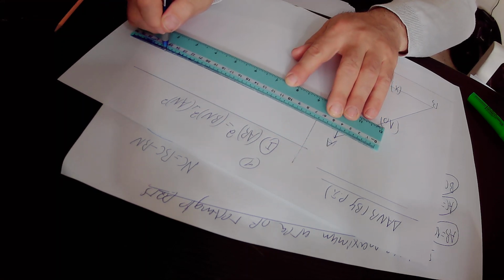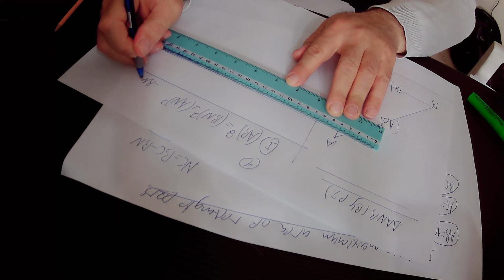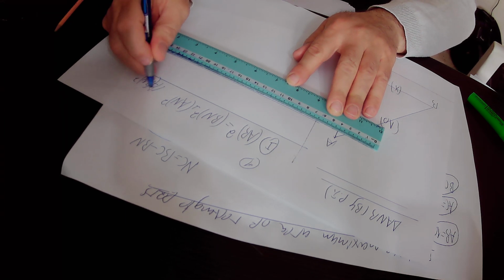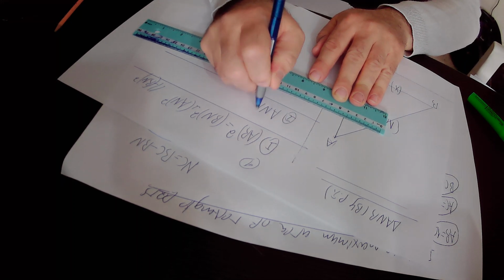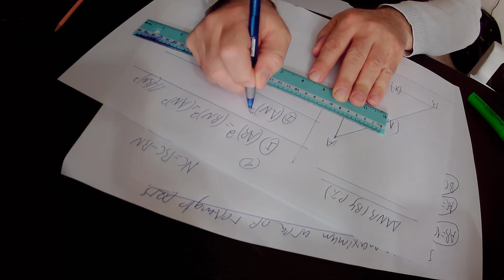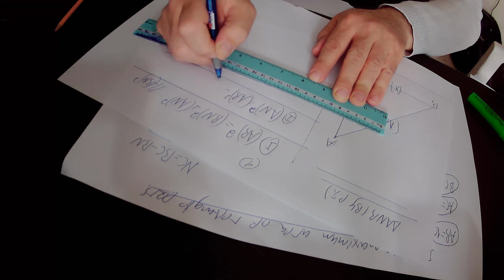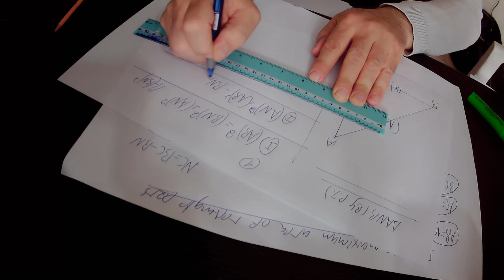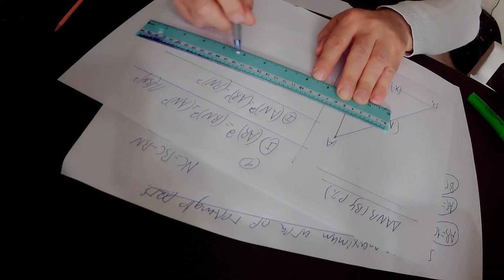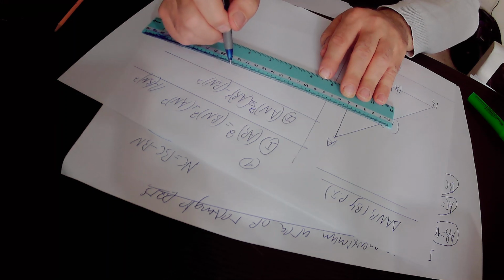So here we subtract BN square from this equation 1, and we get that according to equation 1, AN square equals AB square minus BN square.